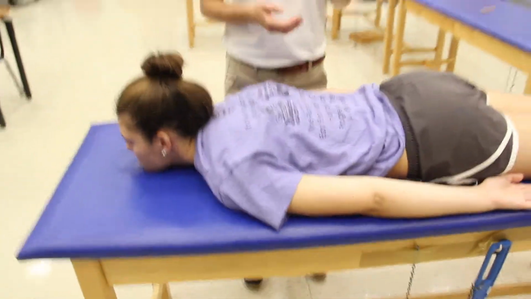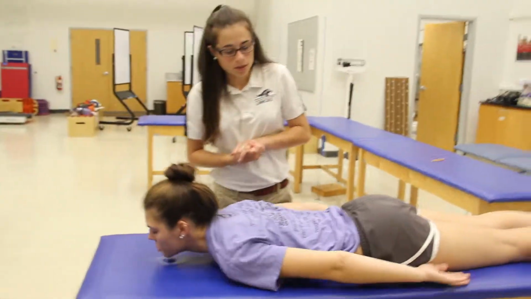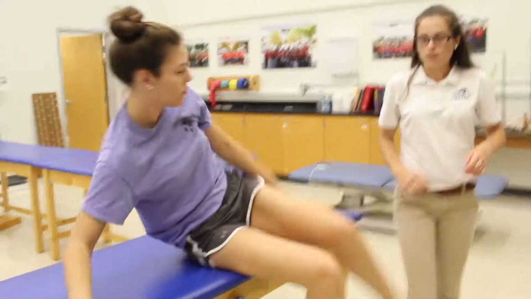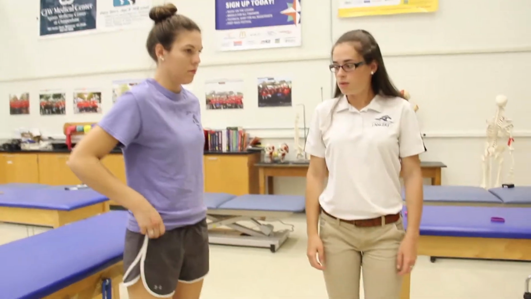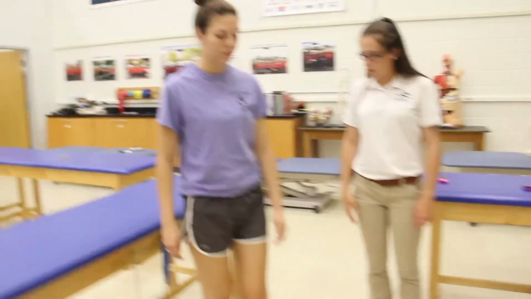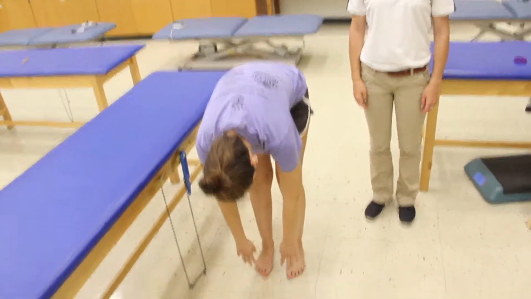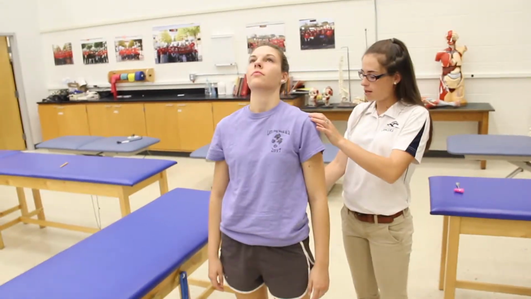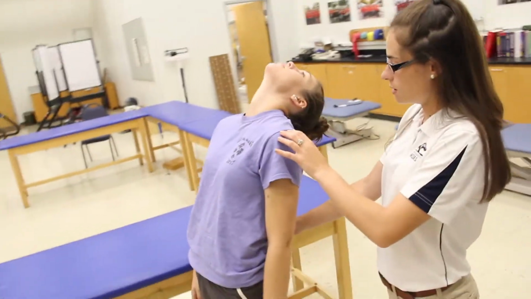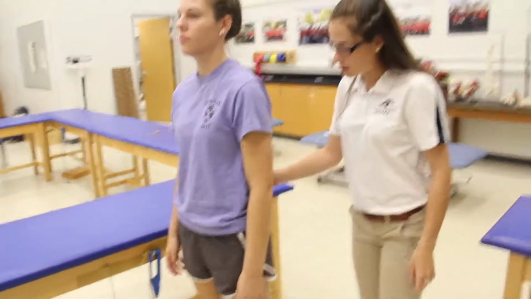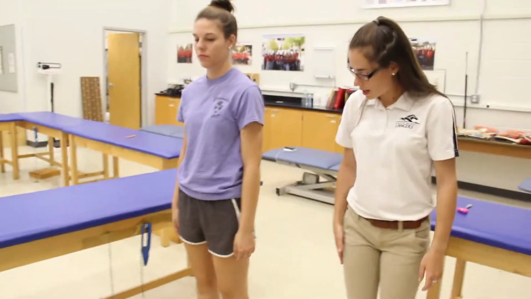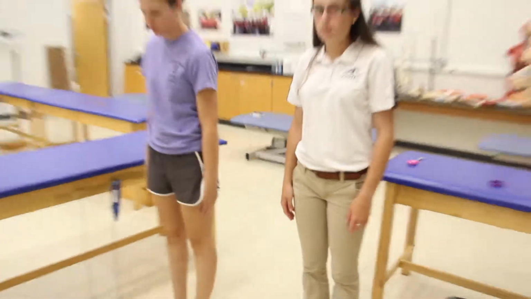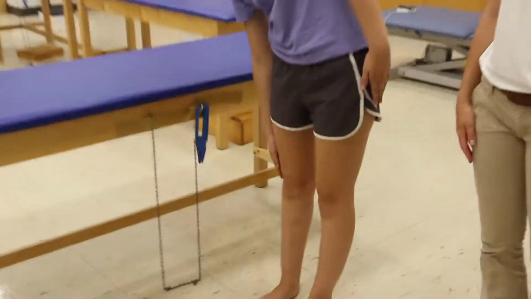Next, we can assess the patient's range of motion. So for this, we're going to have them stand up. And first, you can ask them to bend forward and touch their toes. Okay, and then next, you can ask them to stand up and extend as far back as they can. Good. And then you can also ask them to run their hand down the side of their leg as far as they can go, looking at side bending or lateral flexion.